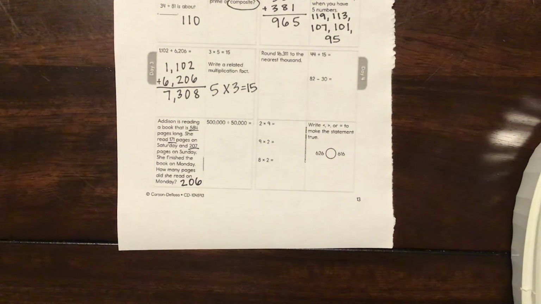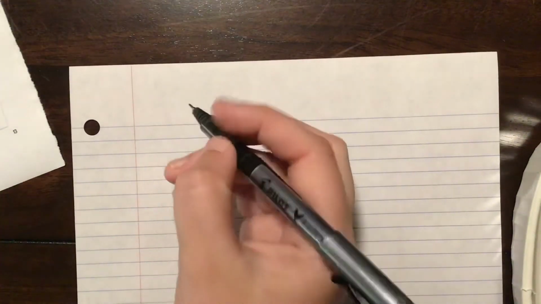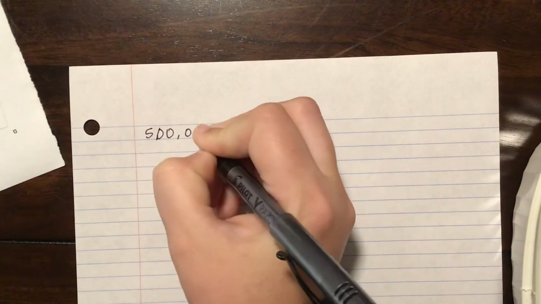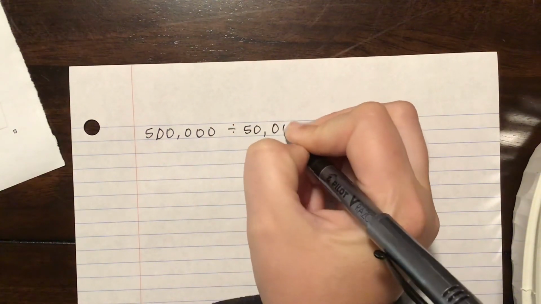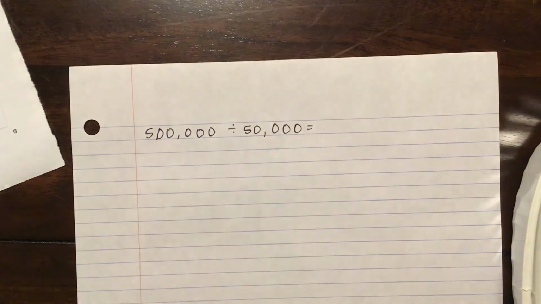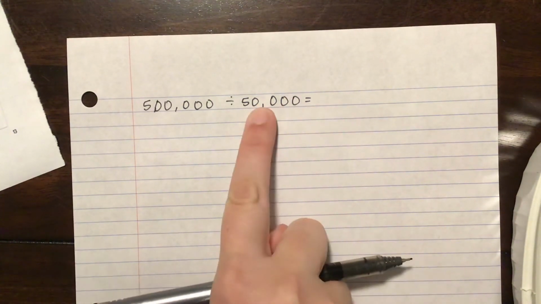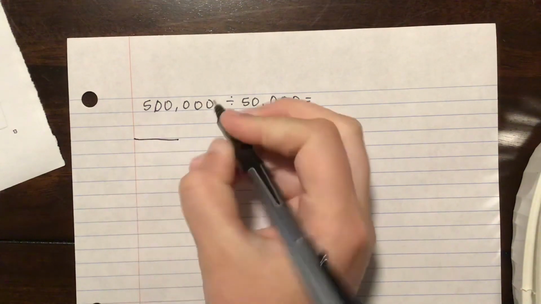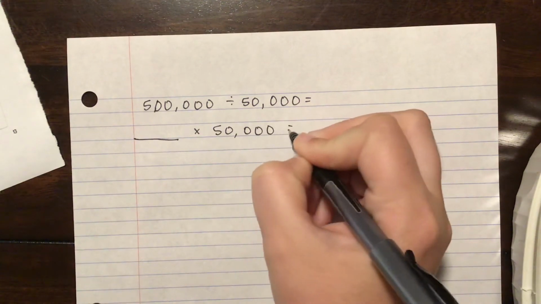Next, we have 500,000 divided by 50,000, which could seem a little scary, but it's not, I promise. Remember that the opposite of division is multiplication. So something times 50,000 equals 500,000. So let's look at it that way.